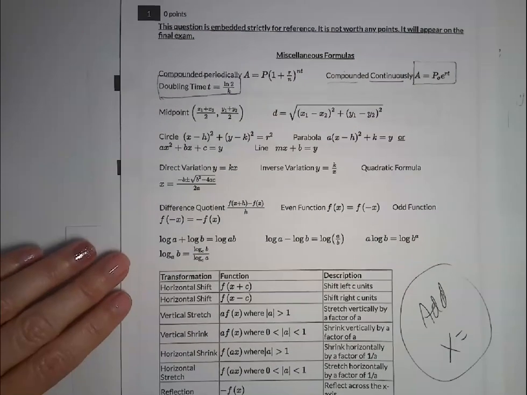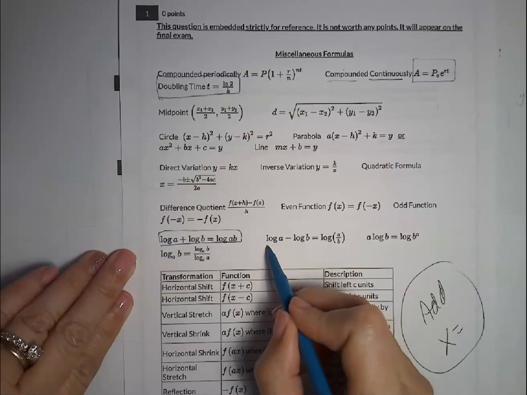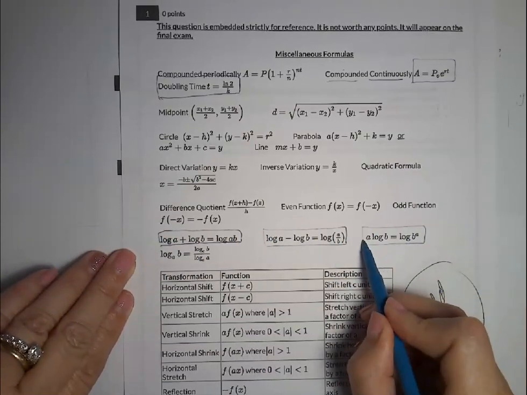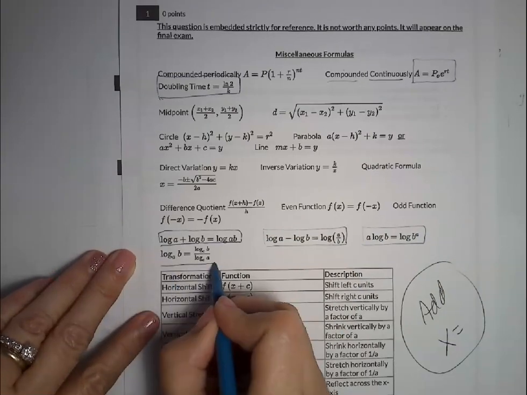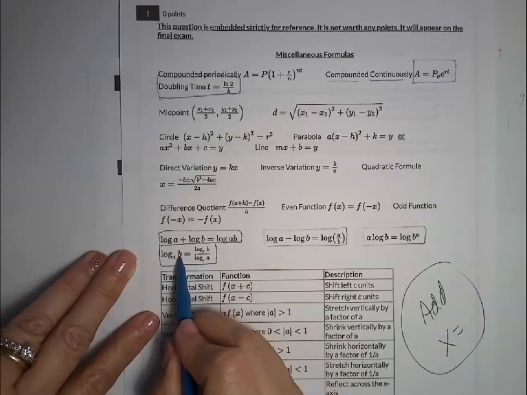Oh, and I'm realizing too, so here is the product property for logs. And here I gave you the difference property. And here is the power property. Okay? And I forgot I gave you these. This is the change of base formula that I just discussed.